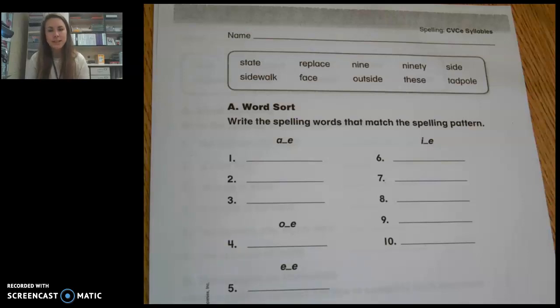Hello friends! Today we are going to be looking at those CVCE words, which is another way of saying we're going to be looking at magic E words. So we'll have some magic E words, and we'll notice that when we have that E at the end, in these words we will have a long vowel sound, which means the vowel will say its name.